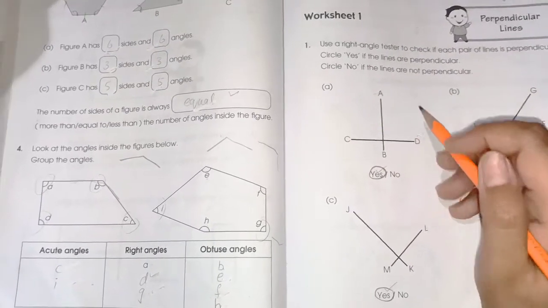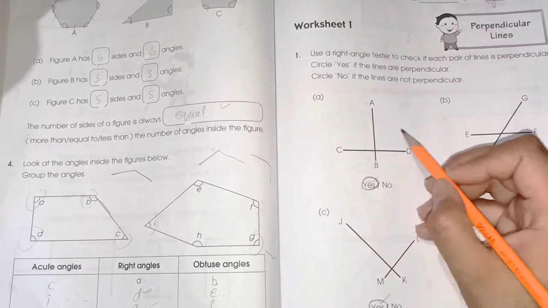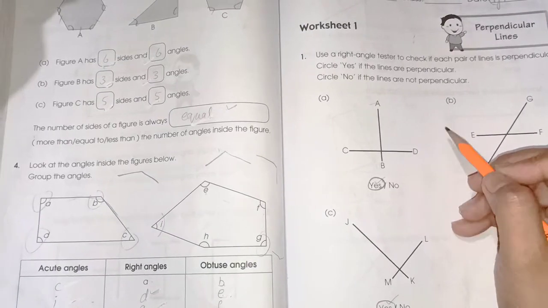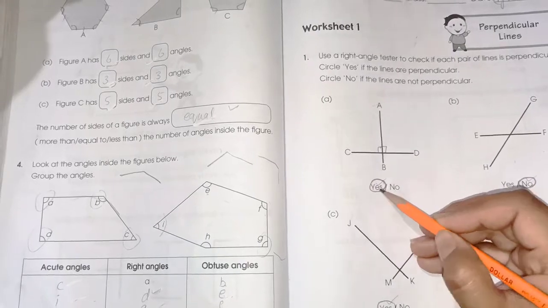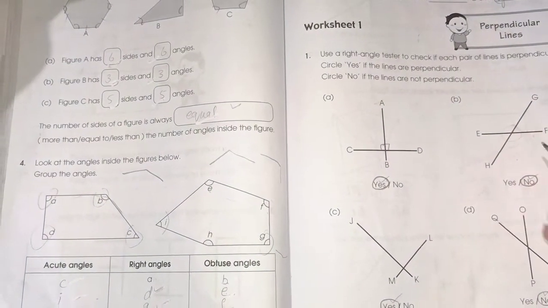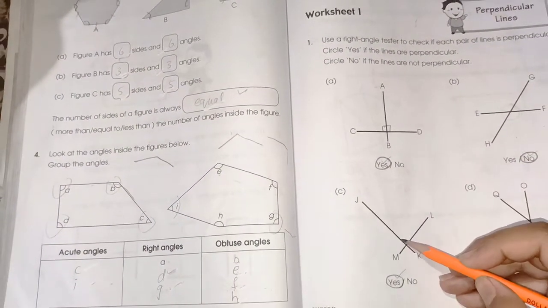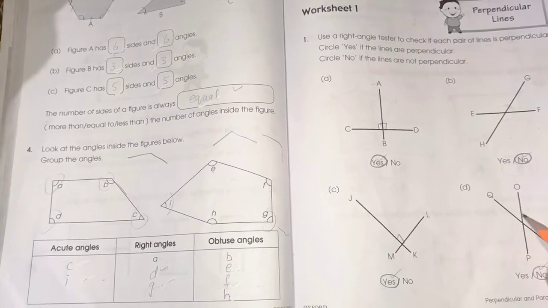So we have to find the perpendicular line. If the line is making right angle, it means it is perpendicular. So here you can see the line is making right angle. It is a yes. There is no right angle, no. There is a right angle, yes. There is no right angle, so it is a no.